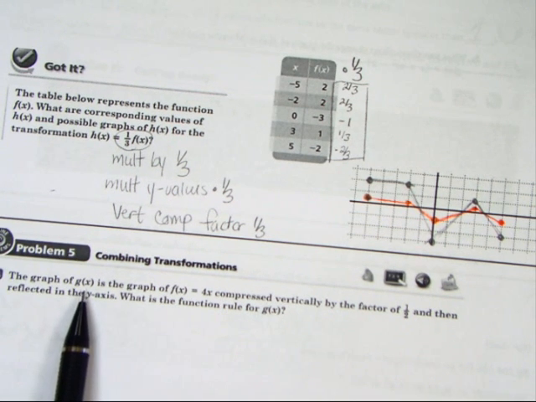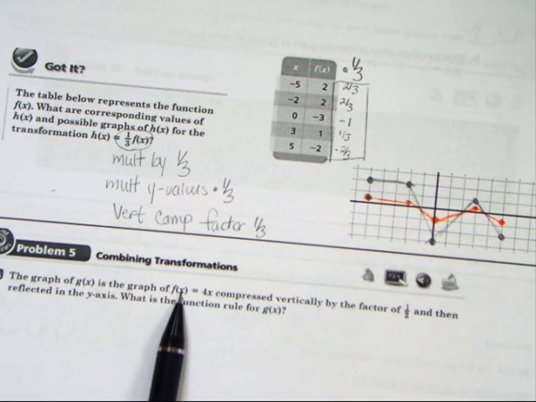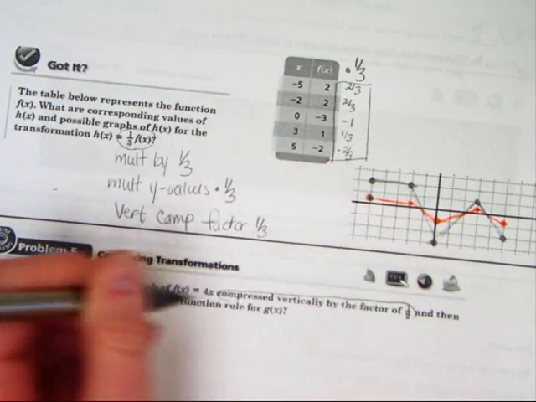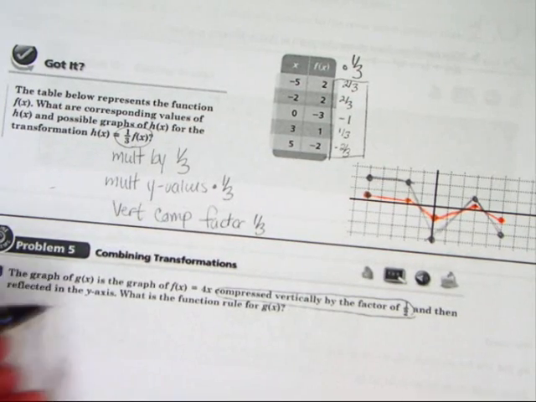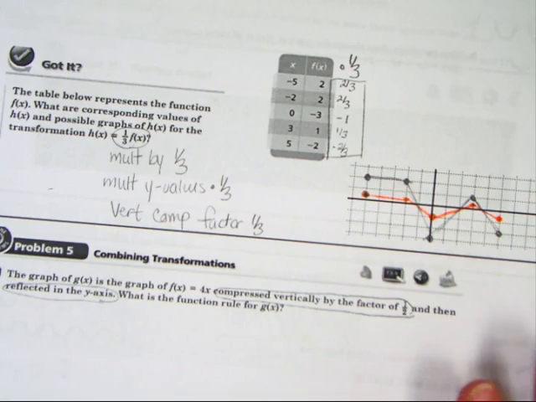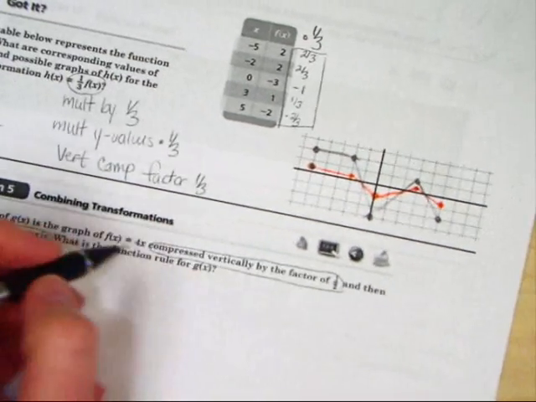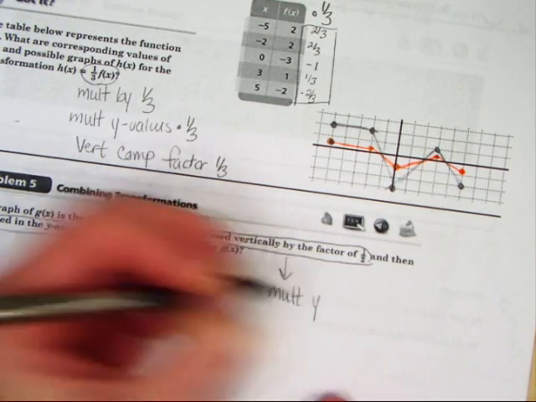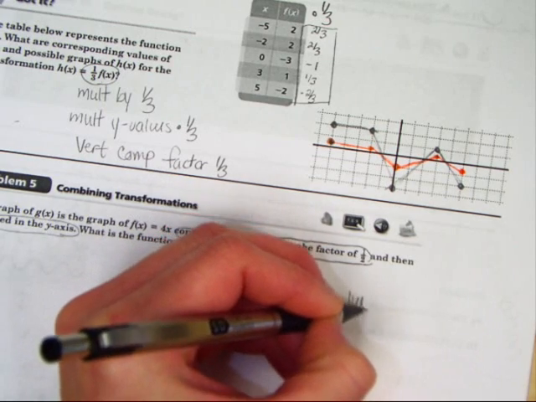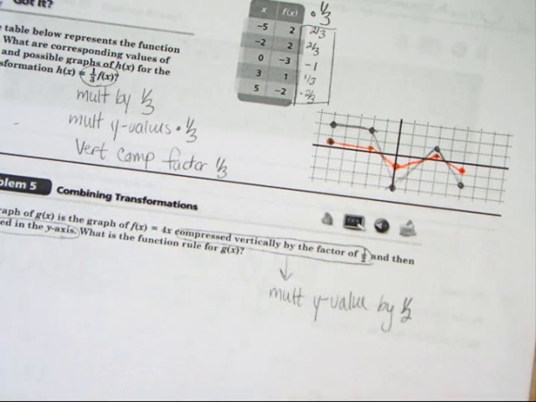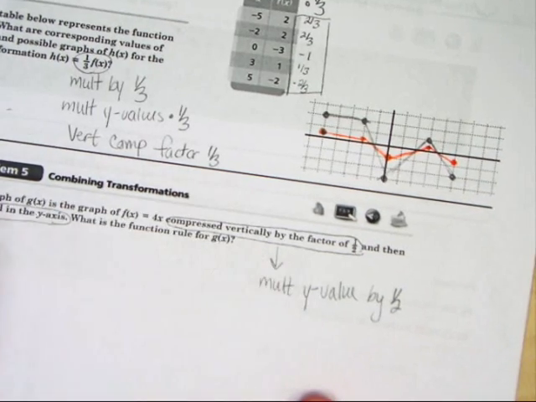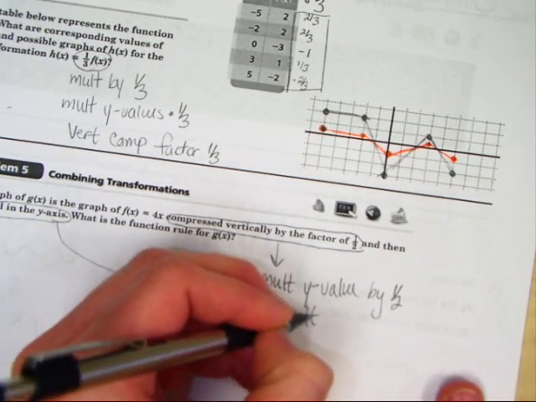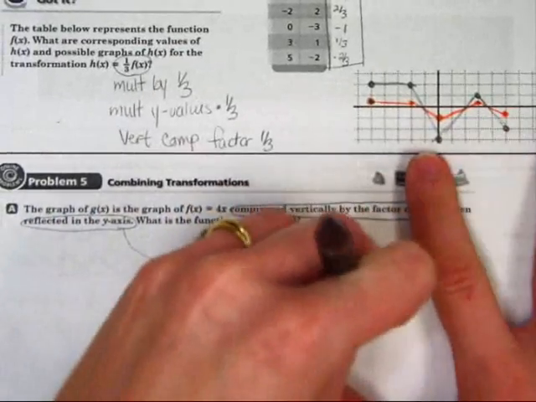The graph g of x is the graph of f of x, which was 4x, compressed vertically, let's circle this, by a factor of 1/2. And then it's been reflected in the y-axis. Let's talk about that. To be compressed vertically by a factor of 1/2 means you multiply the y values by 1/2. To be reflected in the y-axis means you change the x values.